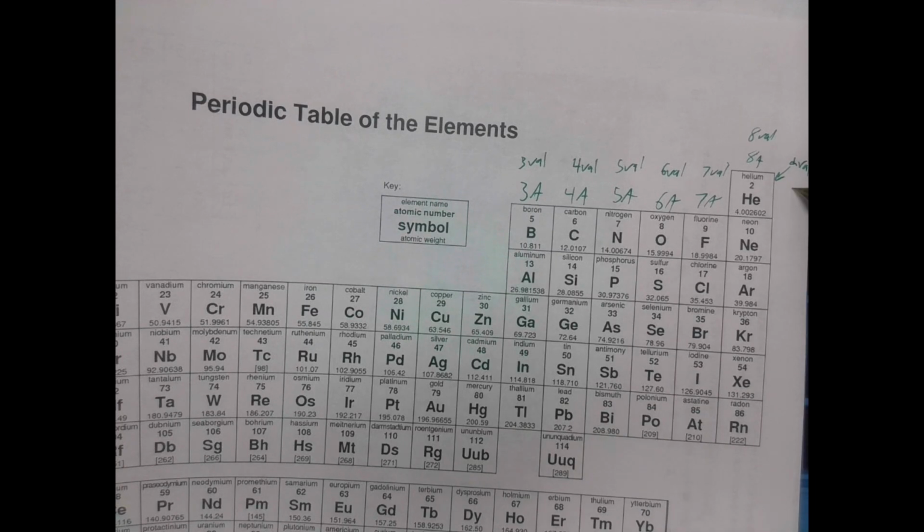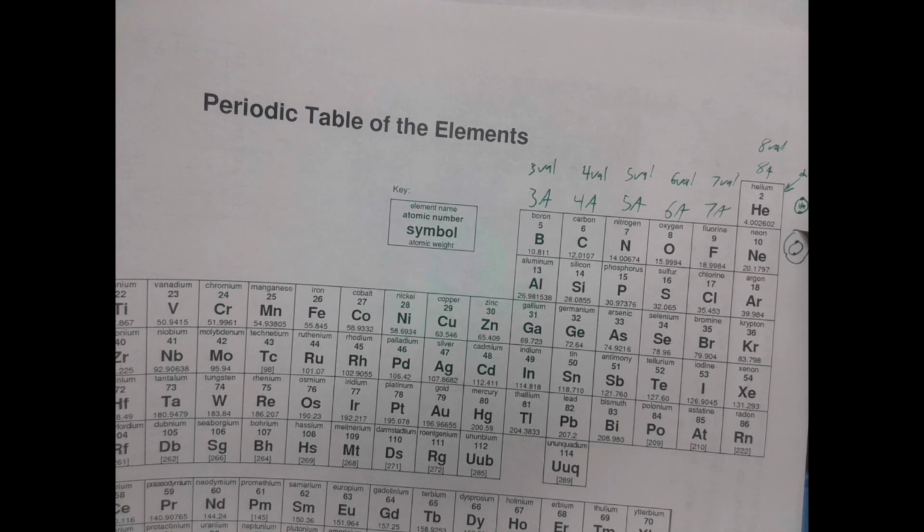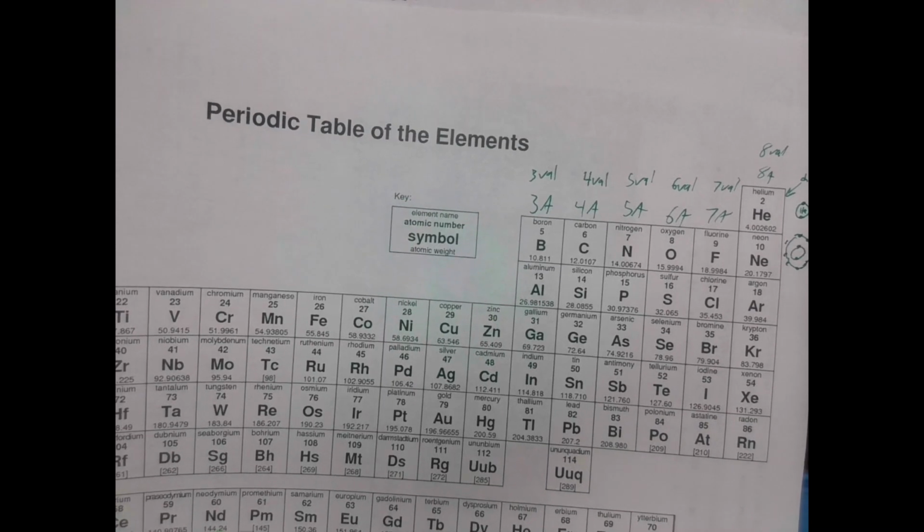Remember that helium looks like this. It has a nucleus and then 2 electrons. Whereas neon would have this inner level and then 8 on the second energy level. Because as we go down, we gain energy levels.